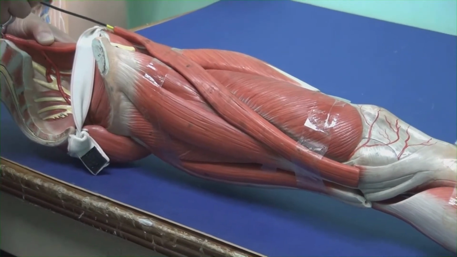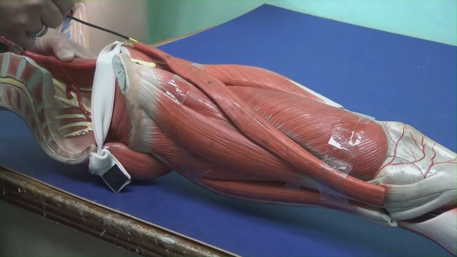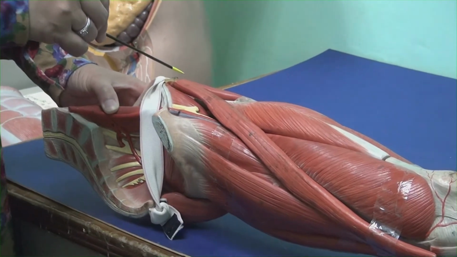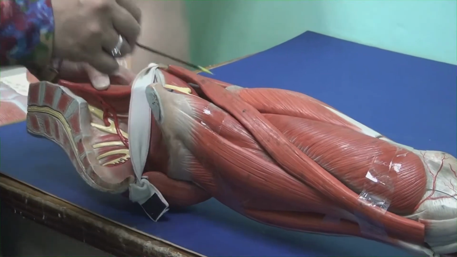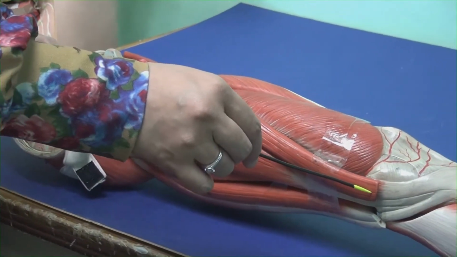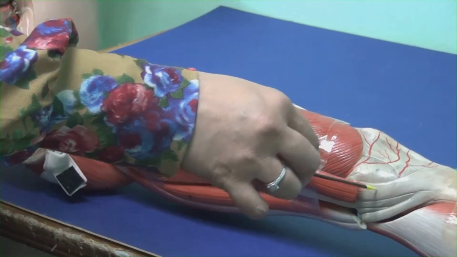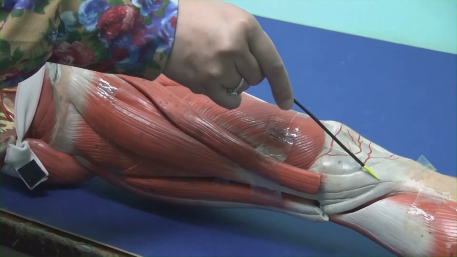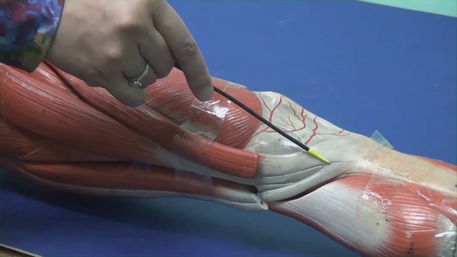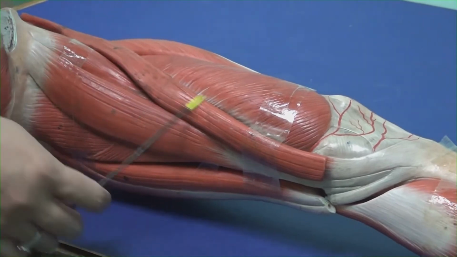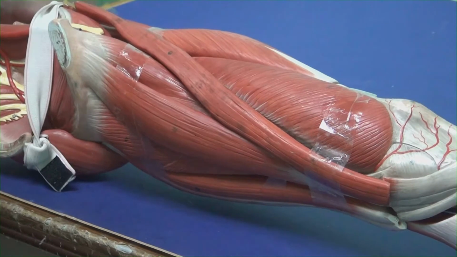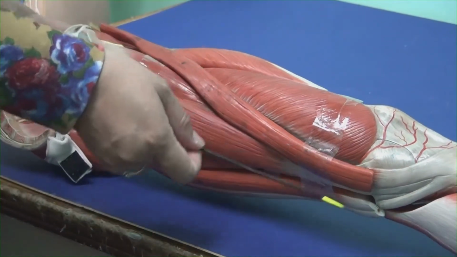It's a very long anterior compartment muscle that is attached at the anterior superior iliac spine here, and then it crosses from the lateral to the medial. This is the tendon of the sartorius, and it's attached at the upper part of the medial surface of the tibia. So now you know that this is lateral, this is medial.